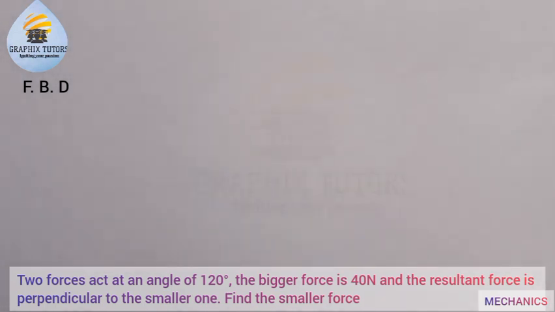So we'll take this as the horizontal force, my F1, which is the bigger force. And this is F2, the smaller force, and they are at 120 degrees to each other, just like you can see.